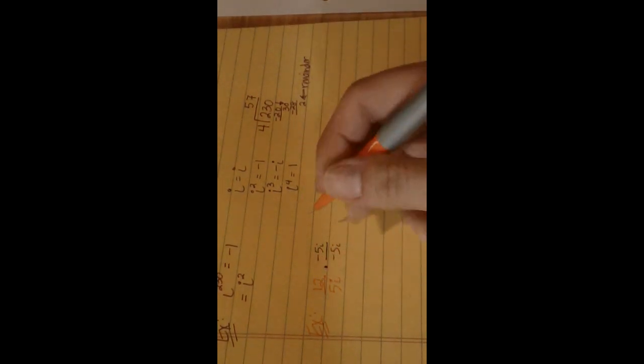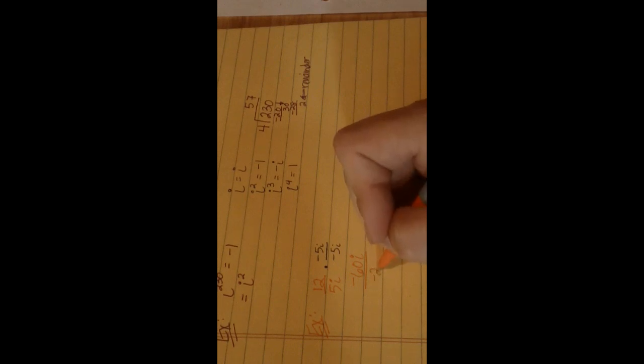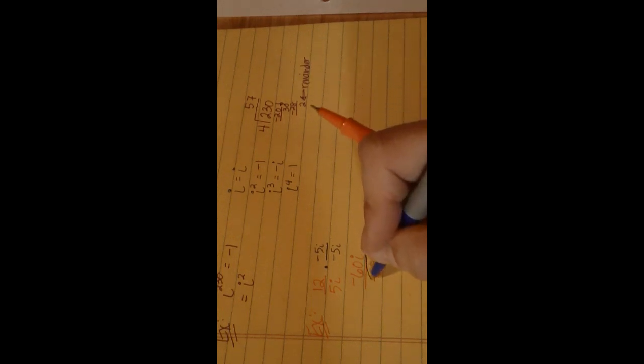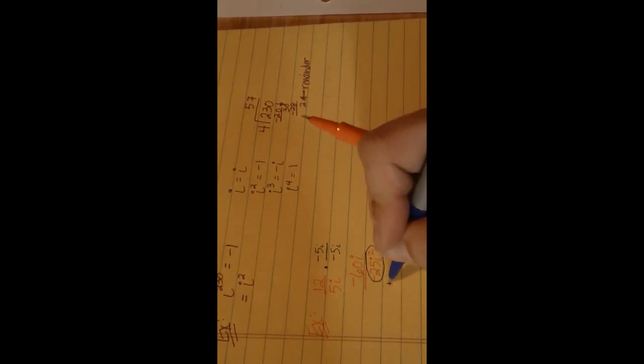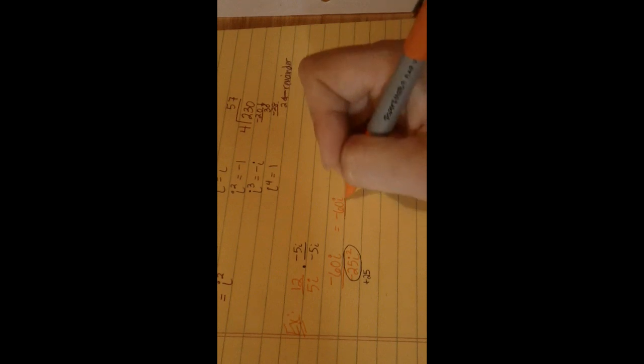12 times negative 5i would be negative 60i over 5i times negative 5i, which is negative 25i squared. Remember that i squared gets replaced with a negative 1. So our denominator is actually going to change to a positive 25 with no i's. So we really have negative 60i over 25.